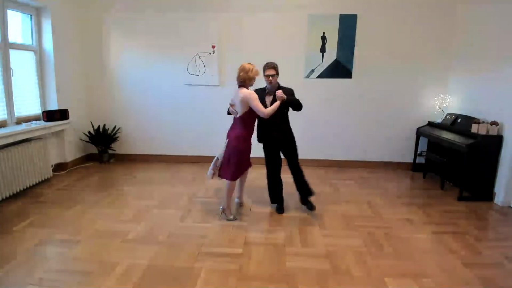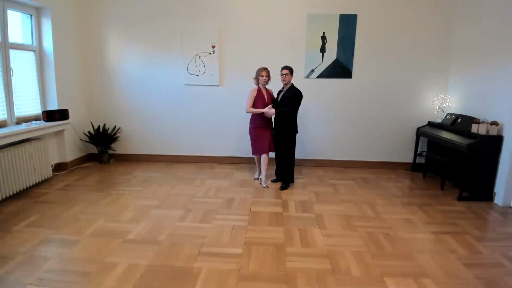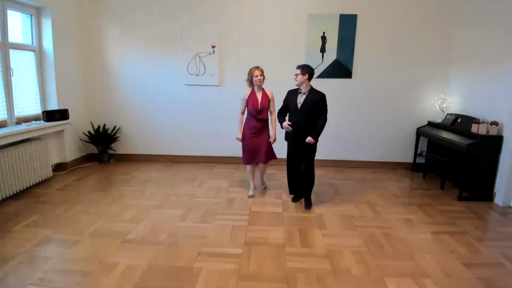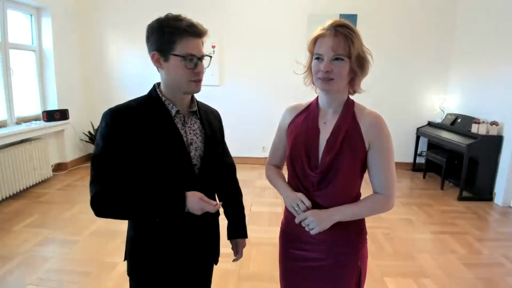And over. And that's it. So this would be the Medialunas for dancing it on that spot. And that's it. As you see, it's exactly the same as tango, but just the rhythm is a little bit different. The double timing is a little bit different.